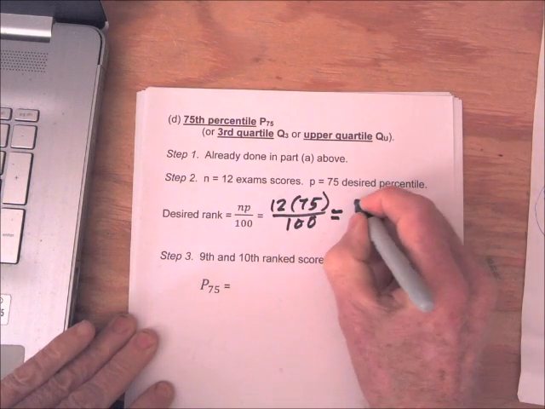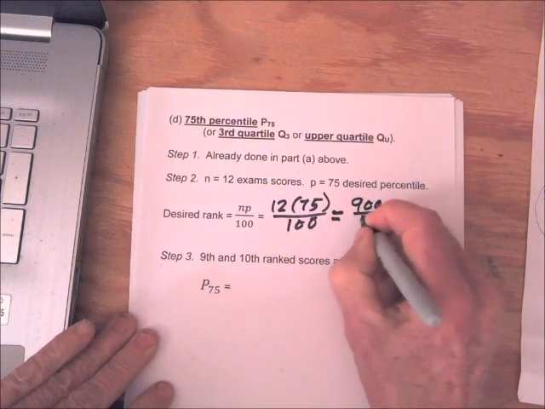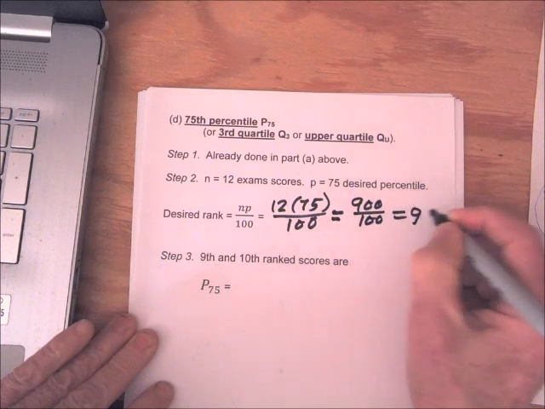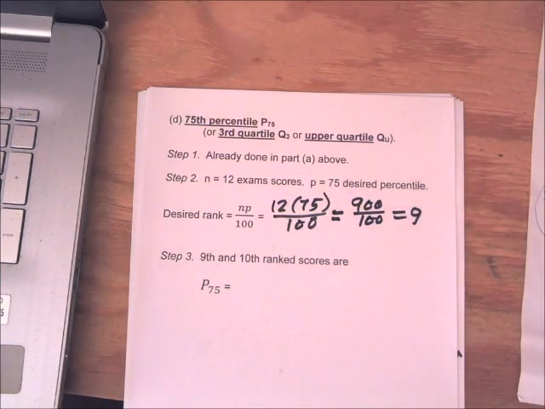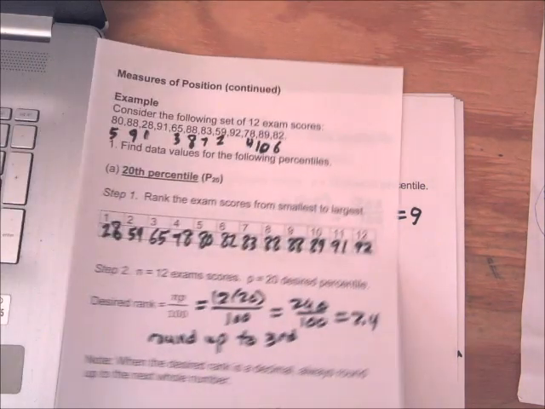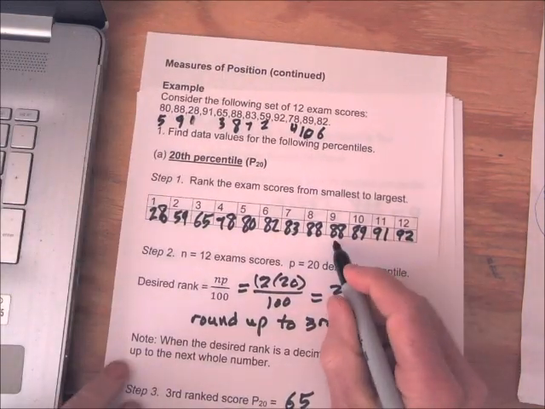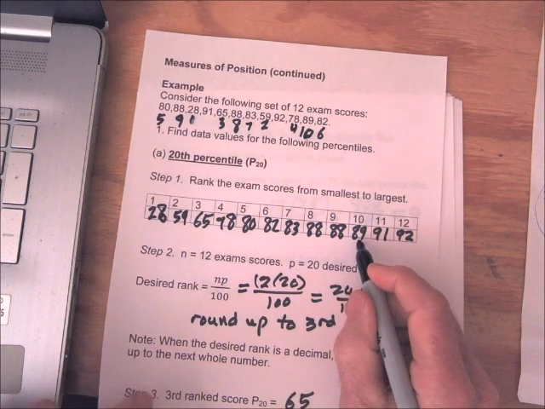12 times 75 is 900. 900 divided by 100 is 9. Again, this came out to be a whole number. If it came out to be 9 point something, we would take the 10th rank score, but here it comes out to be 9 exactly, so we want to take the average of the 9th and the 10th rank scores. So the 9th rank score is 88, 10th rank is 89.